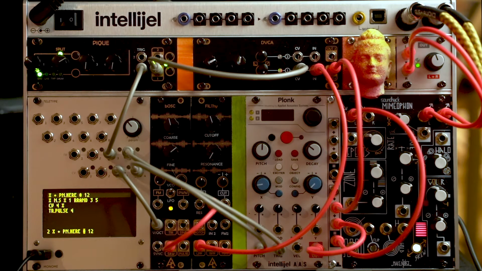One thing we could add to make it a little more interesting is to not have this one trigger every time. So if we just add here, let's see if this is the right function. Is it called break? Let's try. Yeah, it's better. So now we have a little bit of randomness to the rhythm of the plonk.